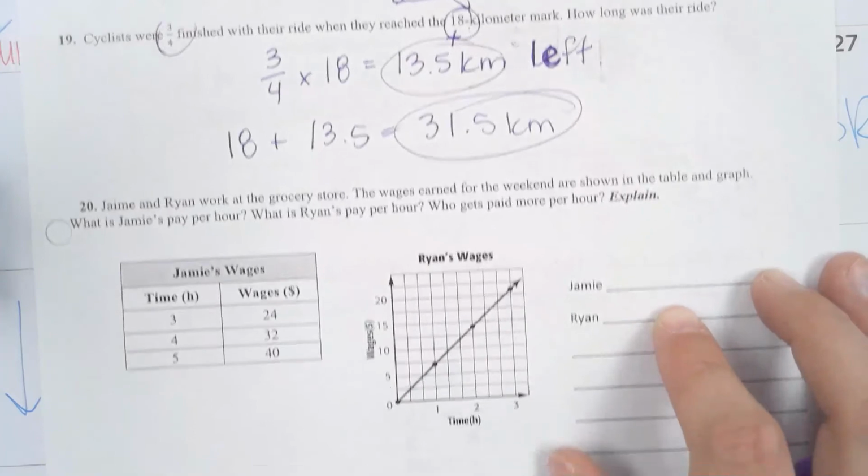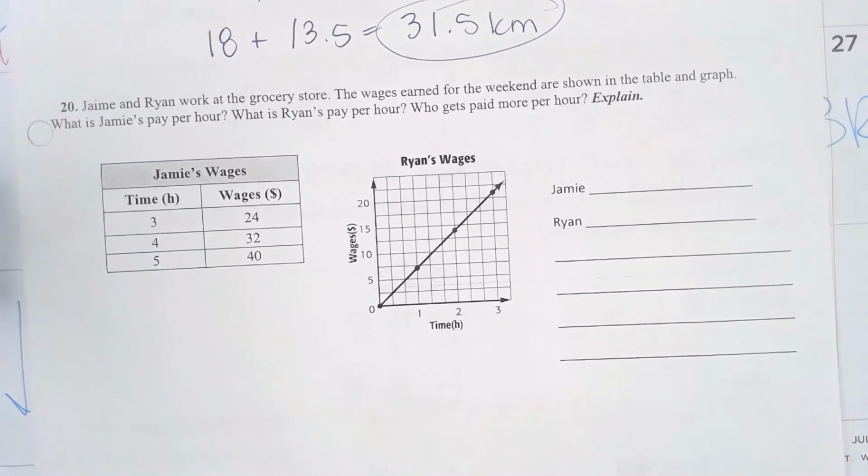All right, and the last one here, number 20. So Jamie and Ryan work at the grocery store. The wages earned for the weekend are shown in the table and graph. What is Jamie's pay per hour and what is Ryan's pay per hour? And who gets paid more per hour, and explain?